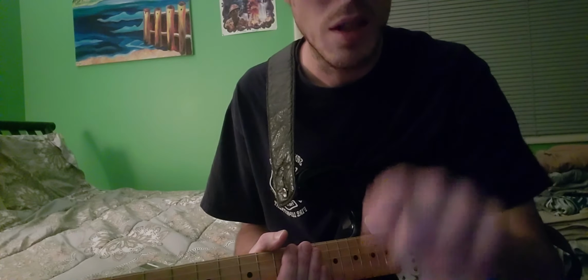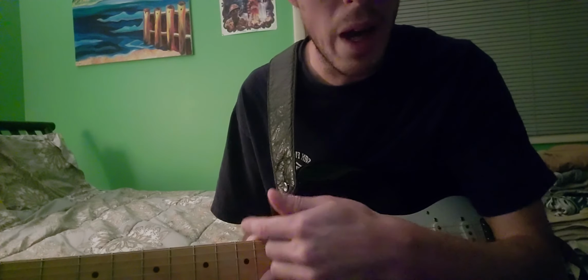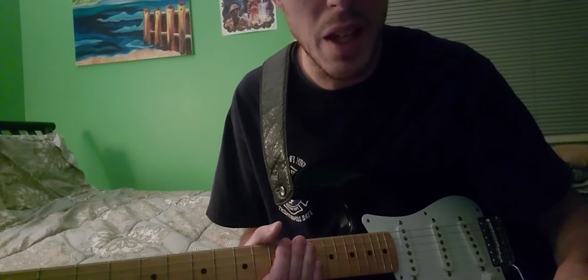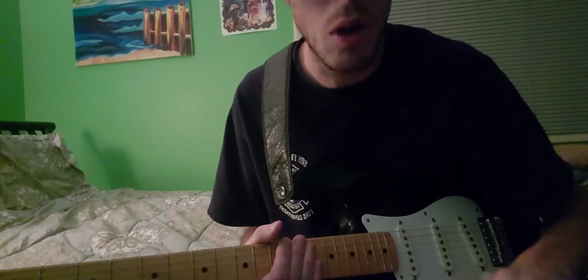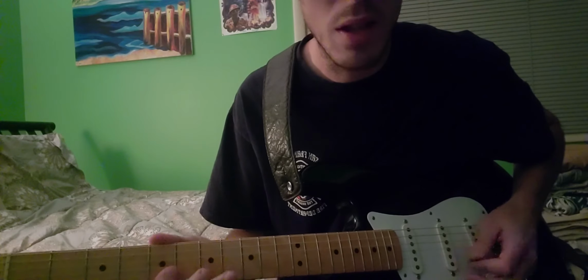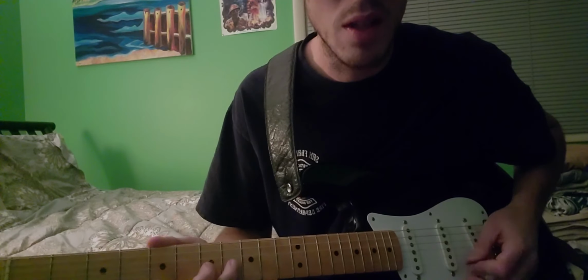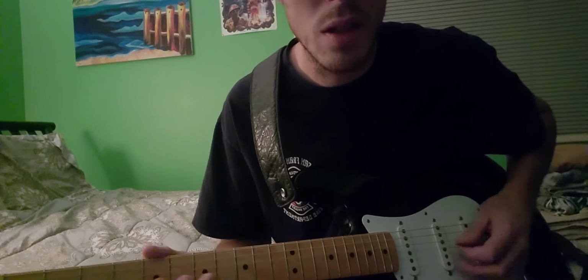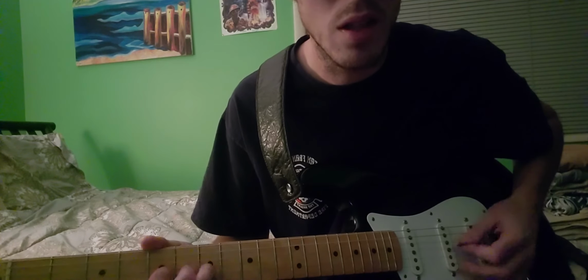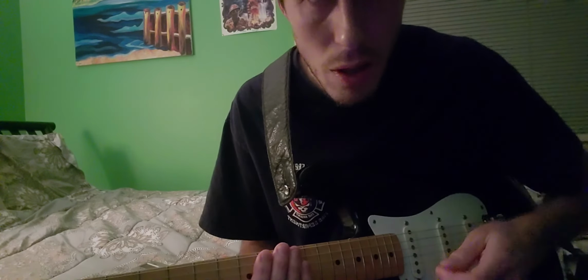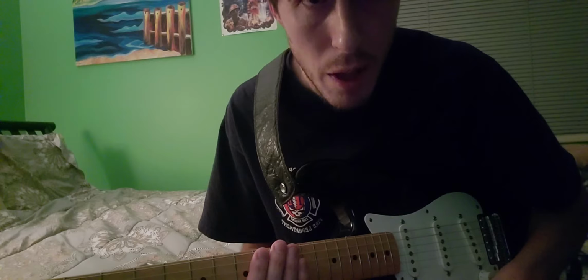And learn this. Play this pattern. Get familiar with it. You can play it in any key, any key you want. You guys will be playing that stuff in no time, okay?